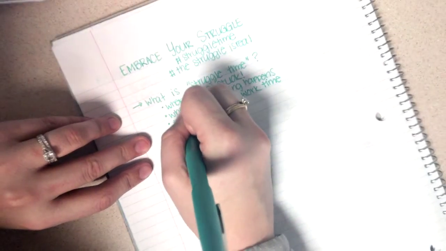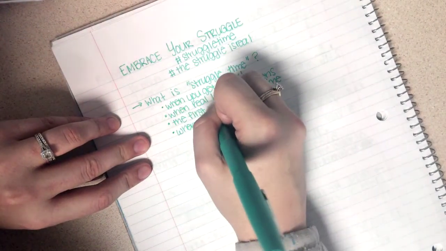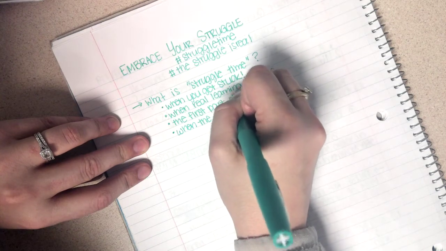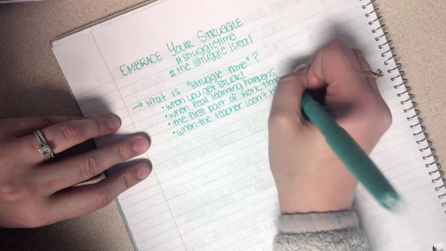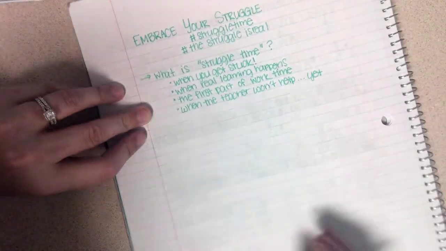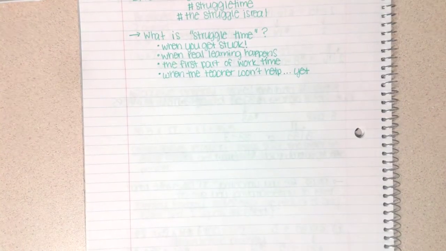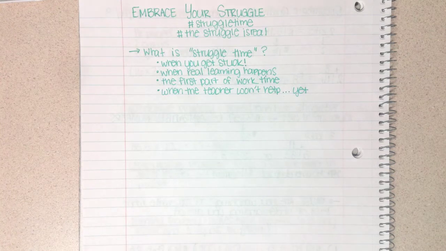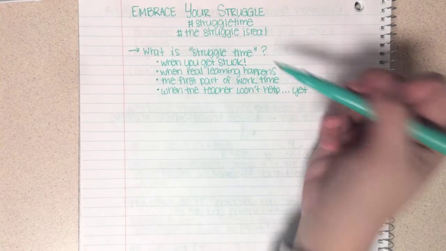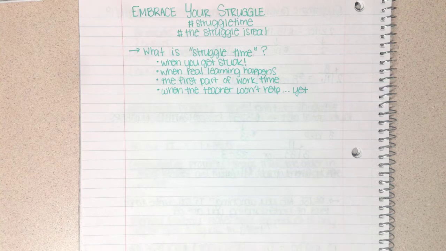I love this one. When the teacher won't help yet. Some of you have already experienced this, but sometimes if you come up to me and you say, Mrs. Jenkins, I don't know how to do this, normally, if you don't have anything written down on your paper, I won't help you. That's not because I'm trying to be mean. It's not because I don't like you. It's not because I don't want to help you. But it's because I know that sometimes you need to get through your struggle in order to get it yourself.